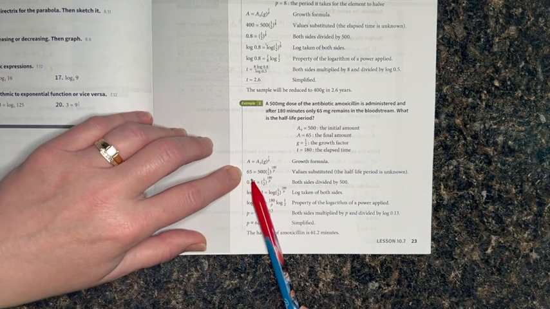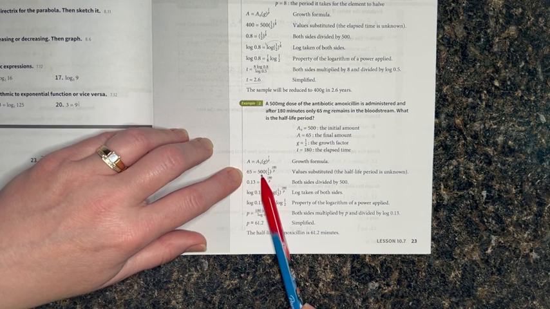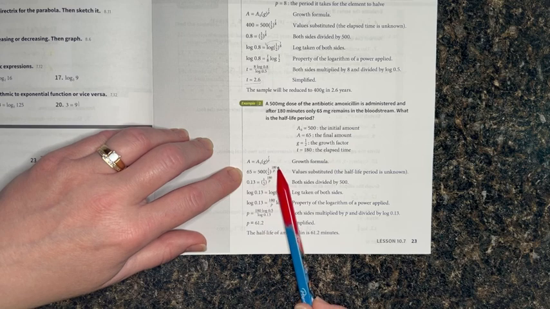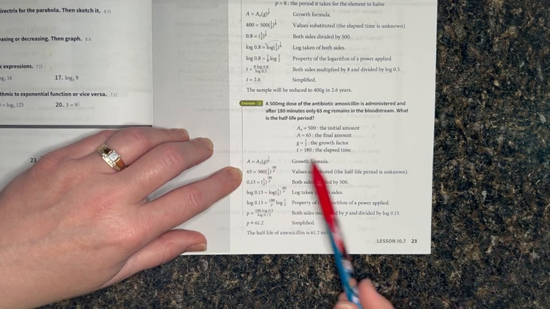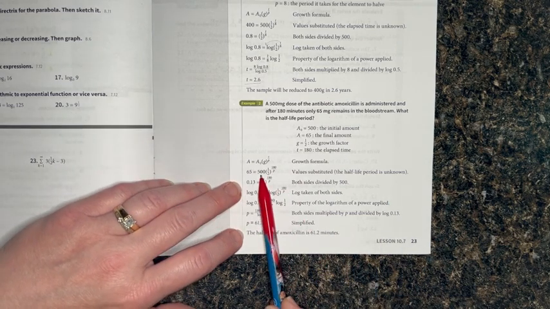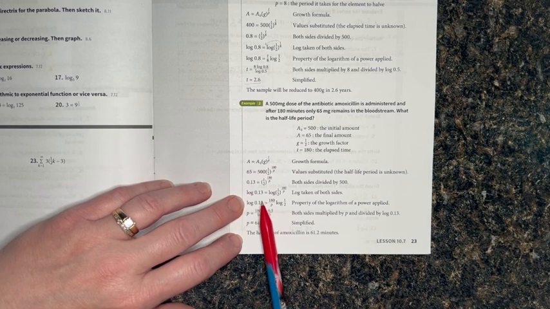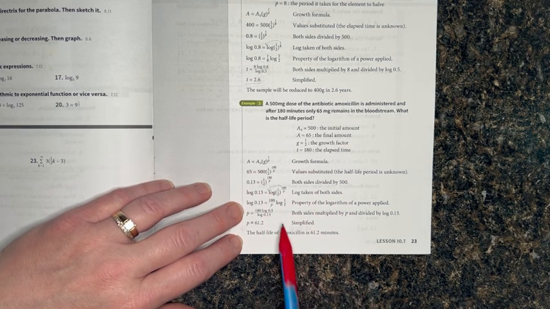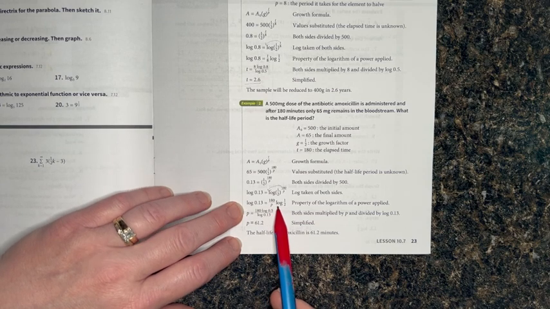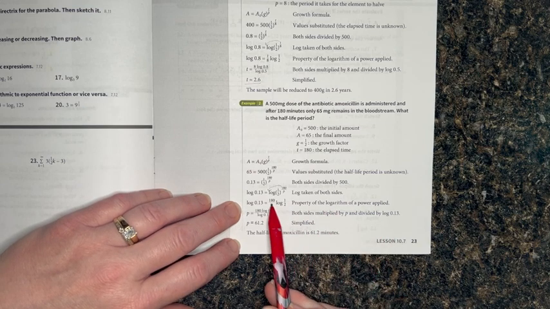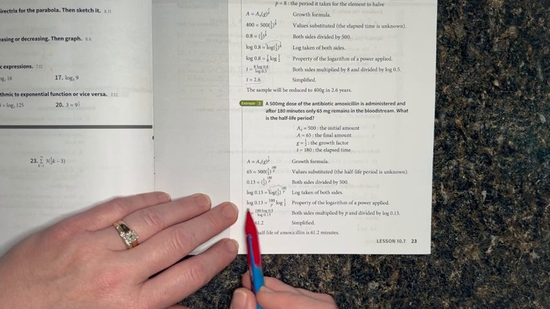So let's substitute what we know. We know my A is 65. We know the A sub 0 is 500. We're dealing with the half-life, so we have 1/2 raised to the power of 180, because we're talking about minutes, divided by P. So now we're doing the same process, okay? We're dividing both sides by 500. We're changing them over to a log. We're bringing our exponent here into the front of the log, right? We're dividing both sides. Well, this one's a little bit different. So I personally, since my P is in the denominator, would multiply both sides by P.